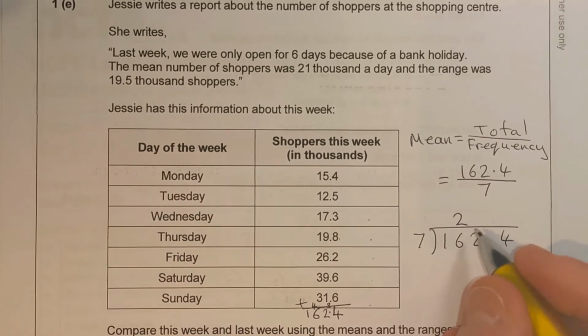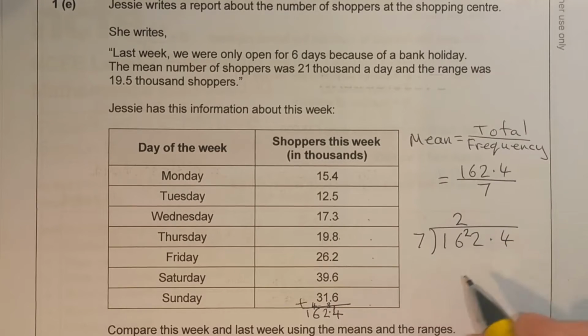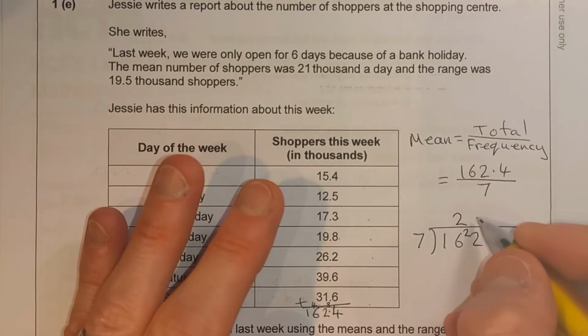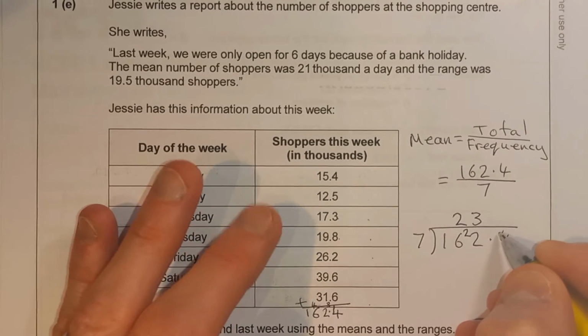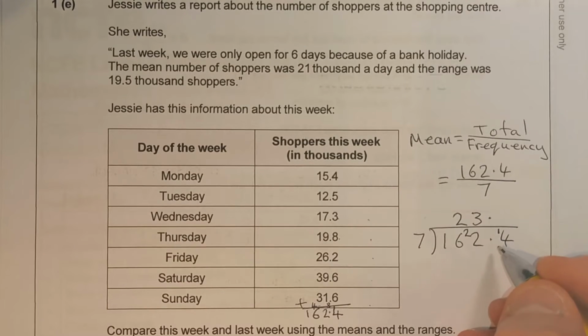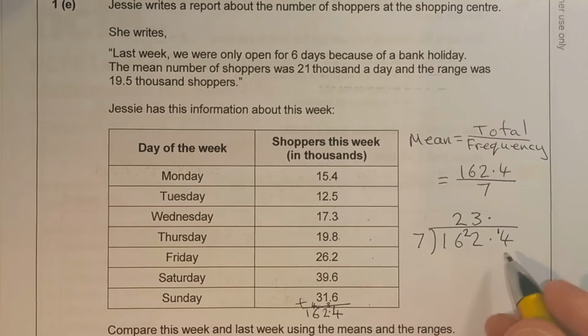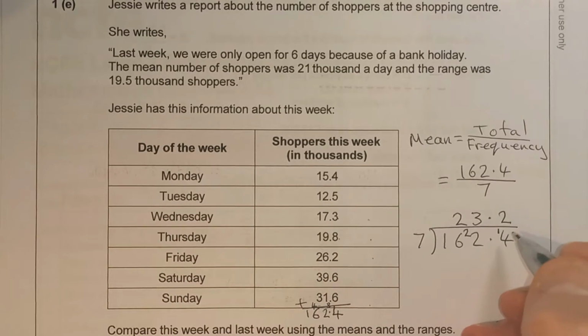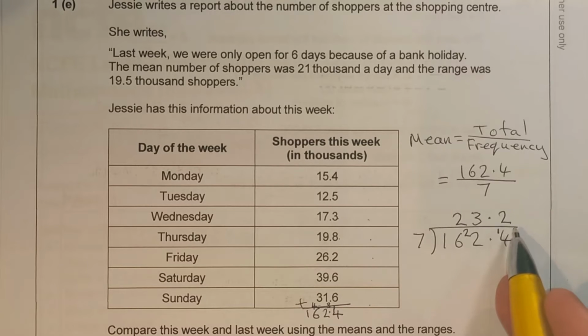And 15, 16, that's 2 left over. So how many times does 7 go into 22? Well, 7, 14, 21. So that's 3 times with 1 left over. Carry that there. Keep our decimal point in line. How many times does 7 go into 14? 7, 14. That's twice. Okay, so we've got a mean of 23.2.